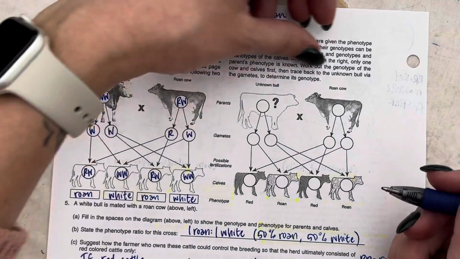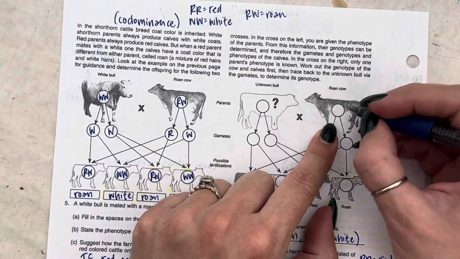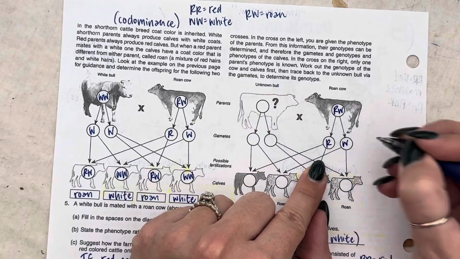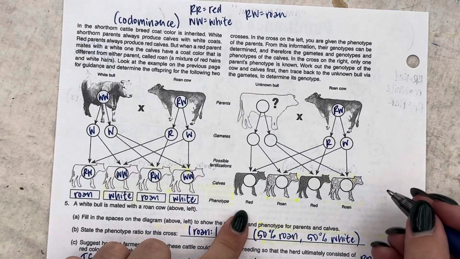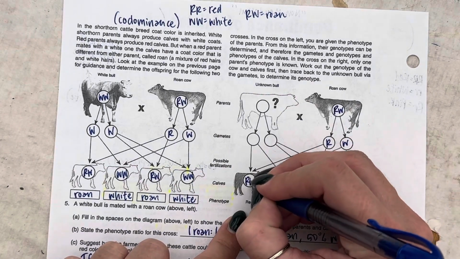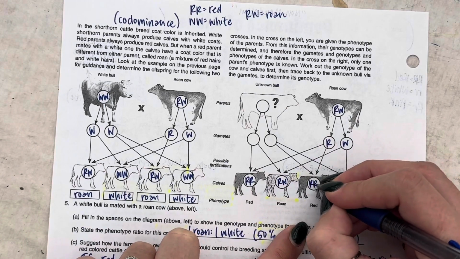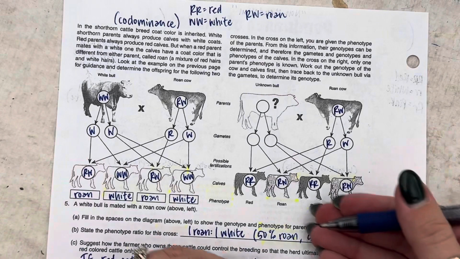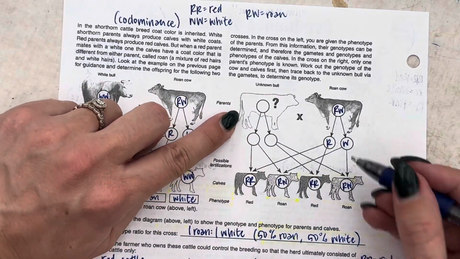So let's fill in what we know first and then kind of work back to our unknown. So our roan cow is going to be our RW. Those alleles split up. And we know the phenotypes of our predicted offspring, so let's fill those in. Red happens when we get 2 R's. Roan is 1 of each. So we can kind of trace back what these gametes of the bull must have been.